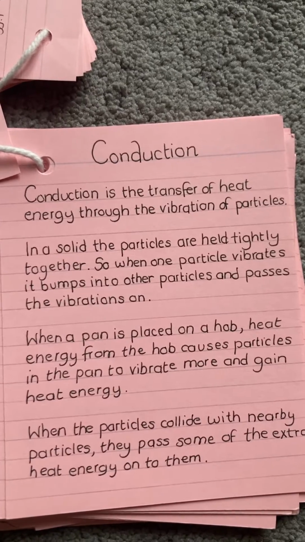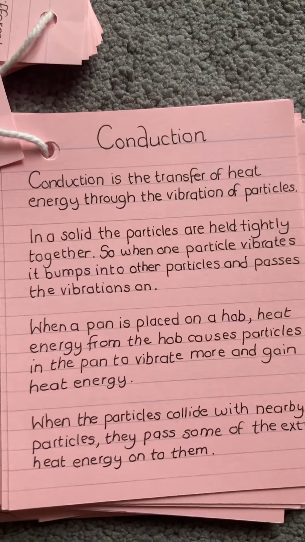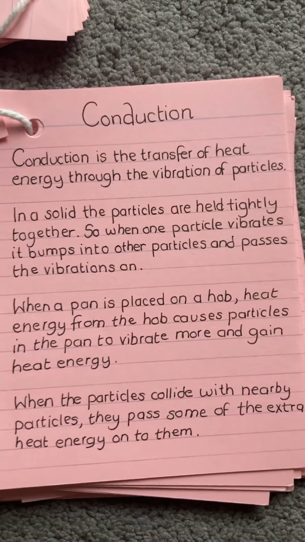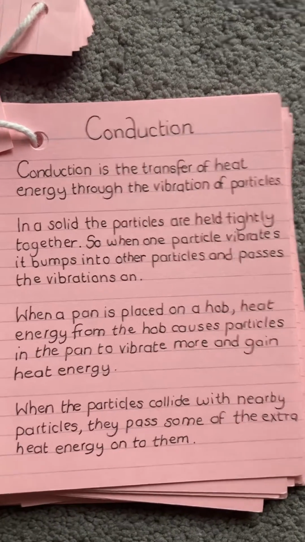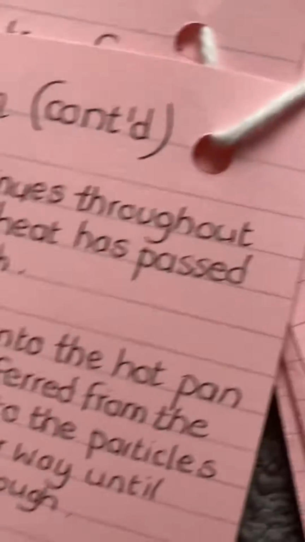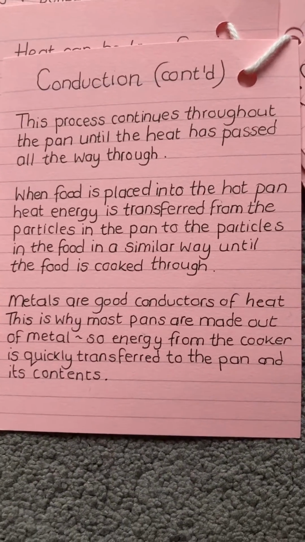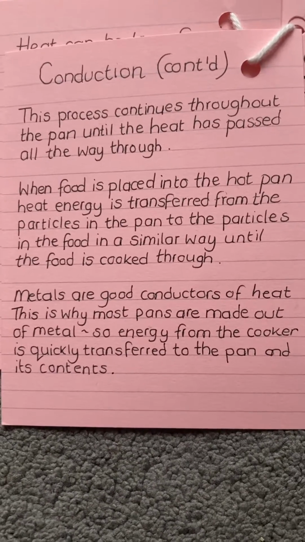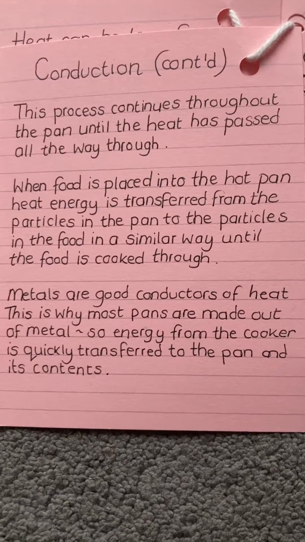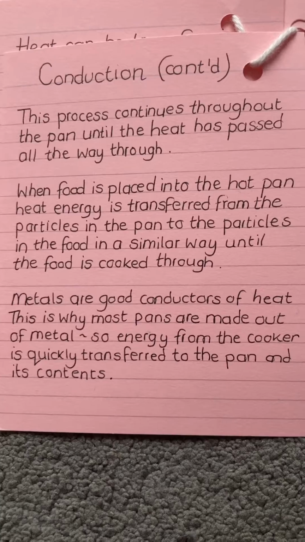When a pan is placed on a hob, heat energy from the hob causes particles in the pan to vibrate more and gain heat energy. When the particles collide with nearby particles, they pass on some of the extra heat energy to them. The process continues throughout the pan until the heat has passed all the way through. When food is placed into the hot pan, heat energy is transferred from the particles in the pan to the particles in the food in a similar way until the food is cooked through.